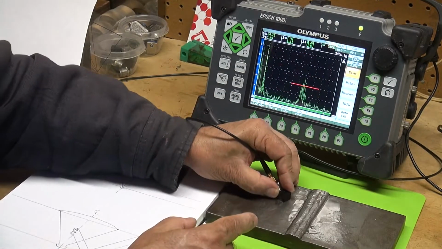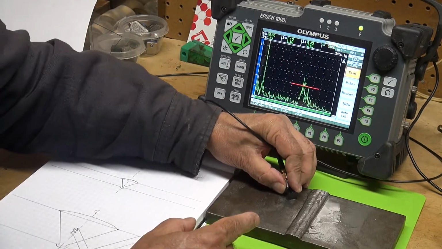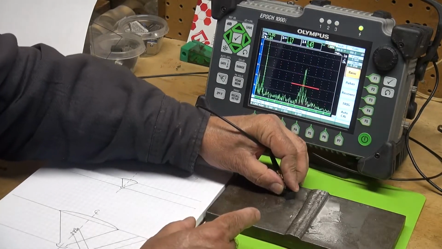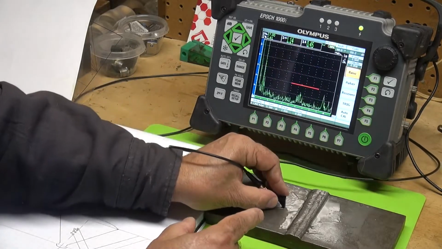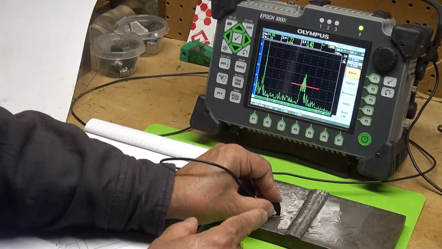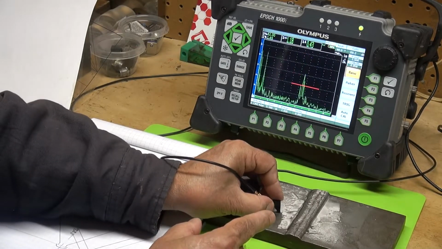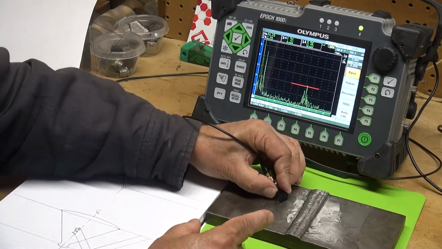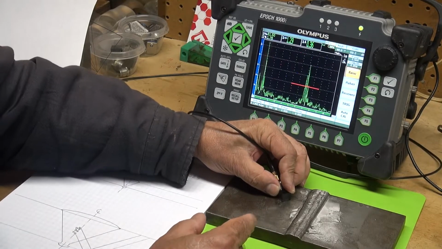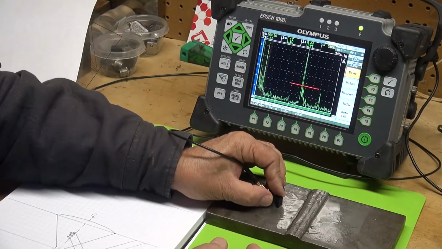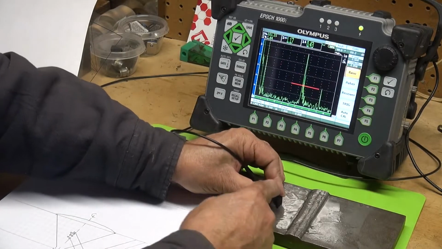But watch as I orbit around. I can take this probe and move it all the way around. Look at this. See how I'm putting it in towards that porosity? I'm going in an orbit, and I'm going around, and I can still see that. So I'm following those spherical shapes in an orbit. So that shows you that it's definitely porosity. It's definitely rounded indications. If this was a crack or a lack of fusion, it would drop off immediately.